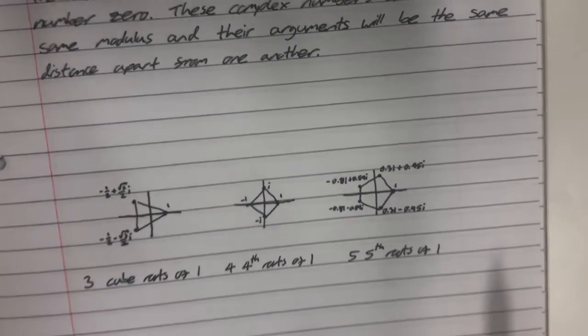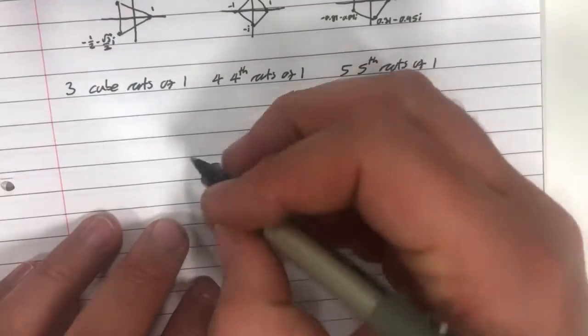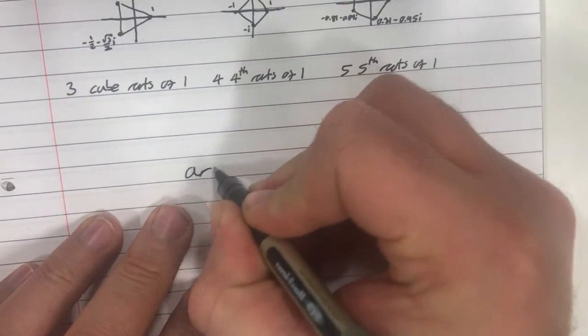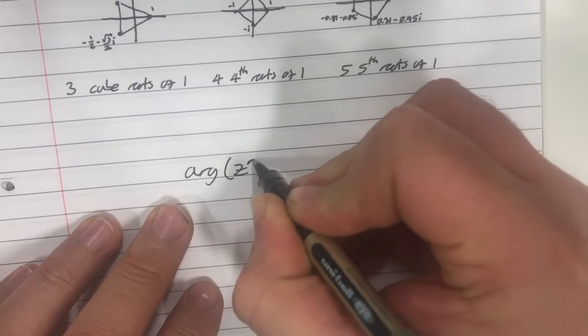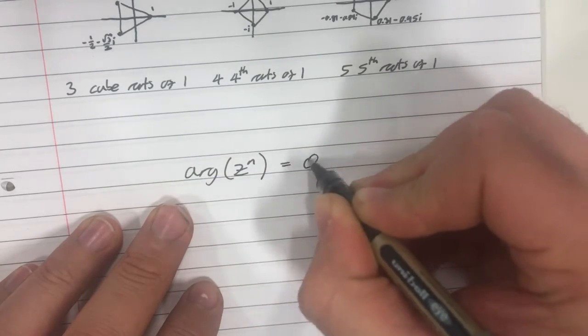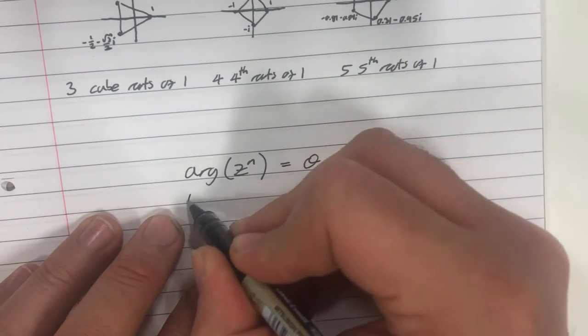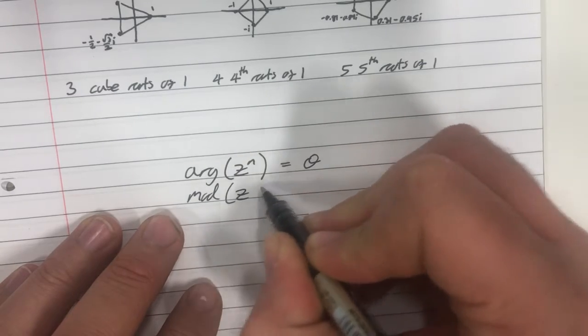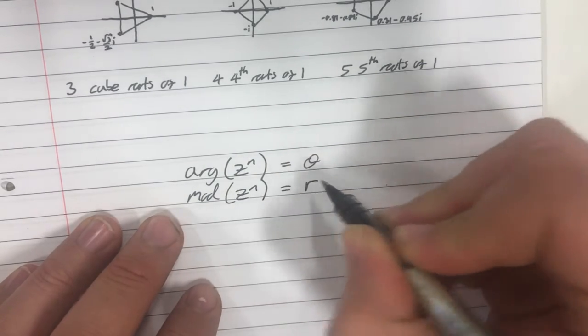So we use it to our advantage. In general, we have the argument of z to the n as being theta, and the modulus of z to the n as being r.